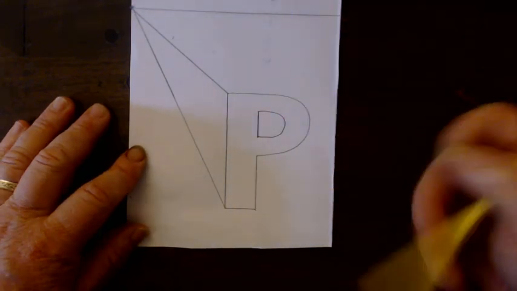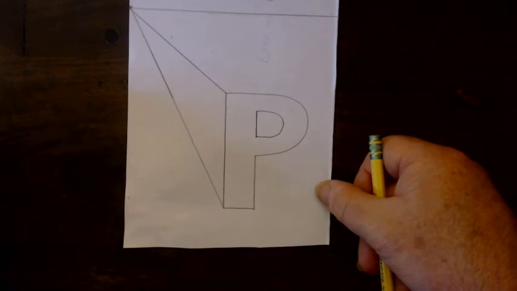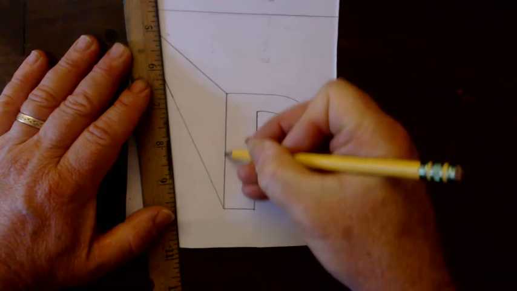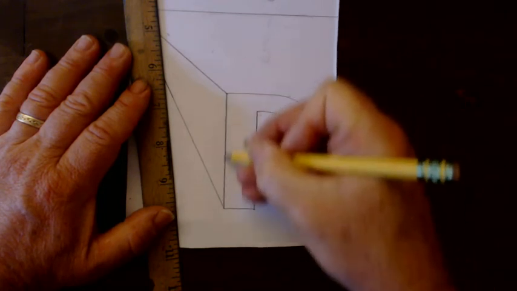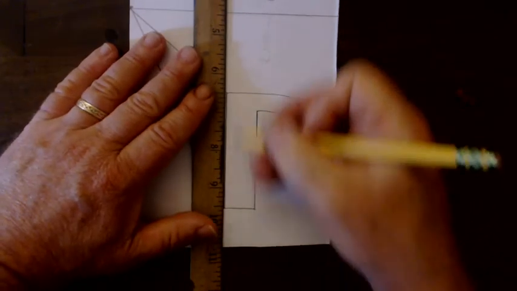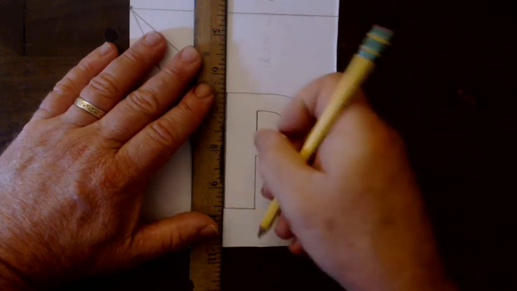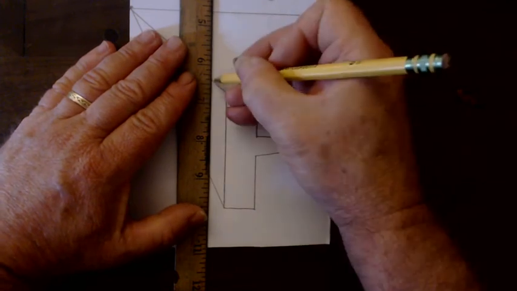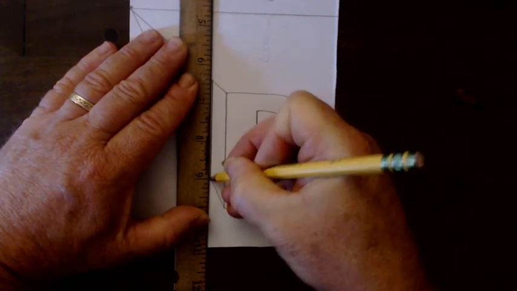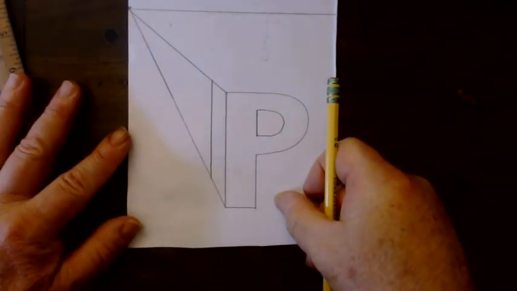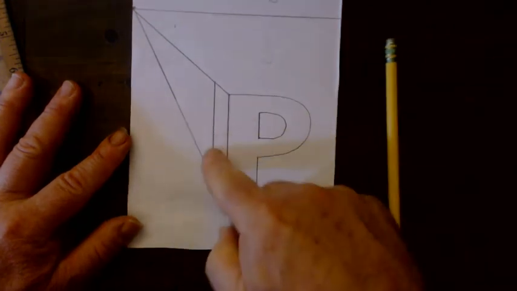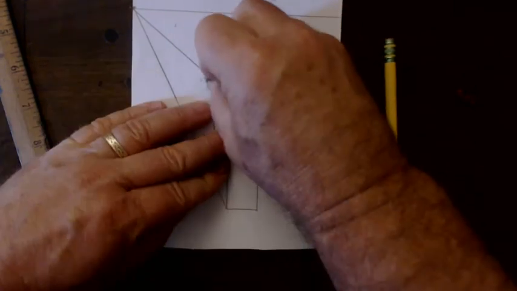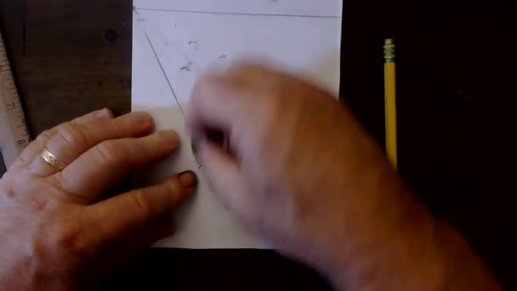I don't really want mine going all the way back today. I'm going to cut it off earlier. And what I need to do is get a line that's similar to the front edge. Well, this front edge is a straight up and down vertical, so I'm just going to place my ruler on it, slide it a little towards the vanishing point, and connect. I now have the wall for the side of my P, and I no longer need these two converging lines.